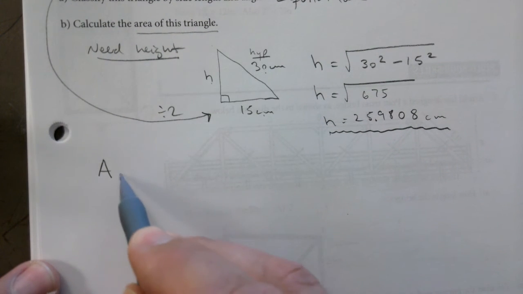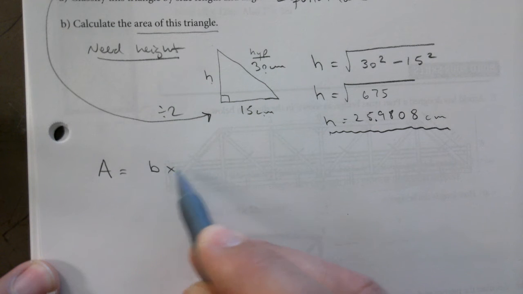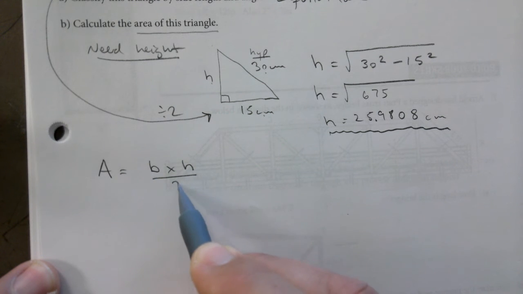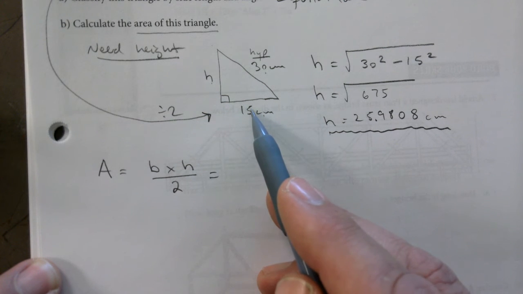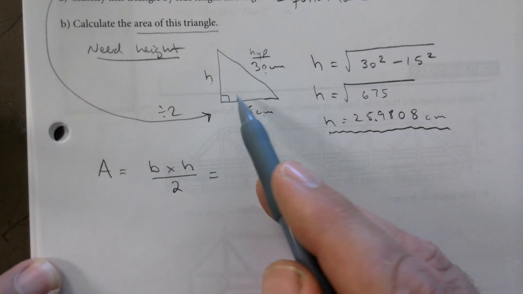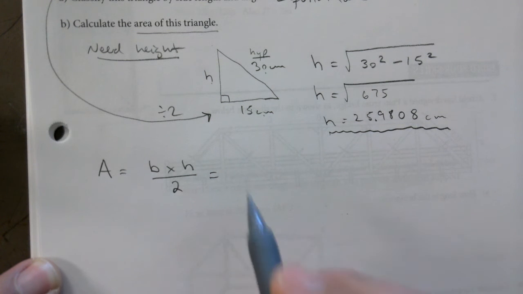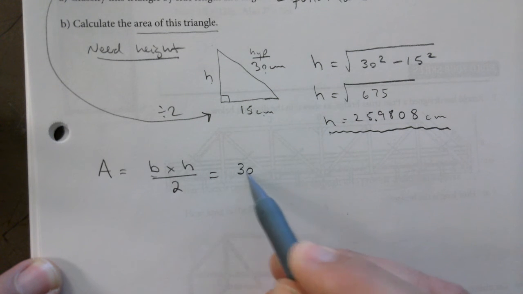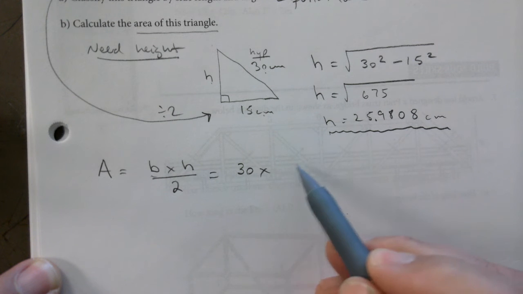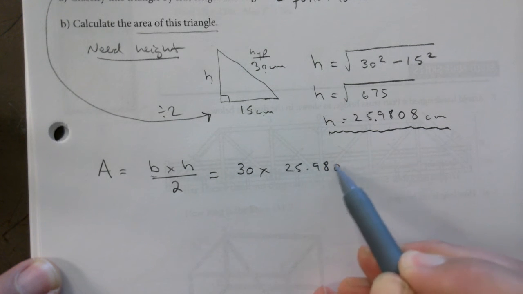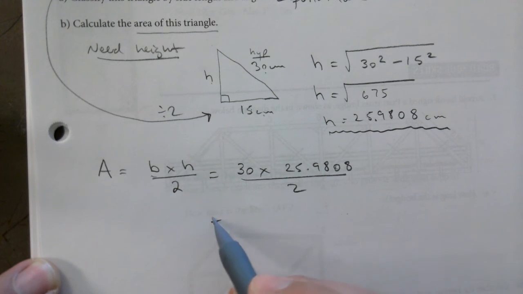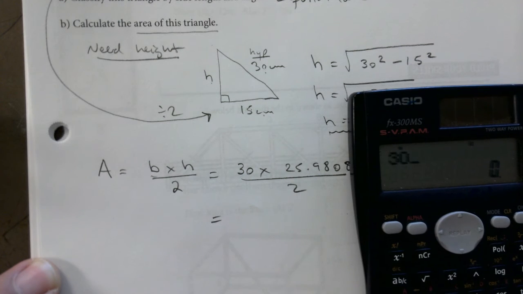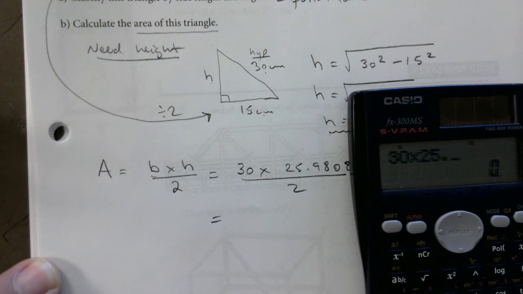The area is base times height divided by 2. So what's the base of this triangle? Don't use 15, because then you're just finding half of the triangle that they're actually talking about. We're going to use the base of 30 centimeters, the height of 25.9808, divided by 2. So then you just go and compute that.